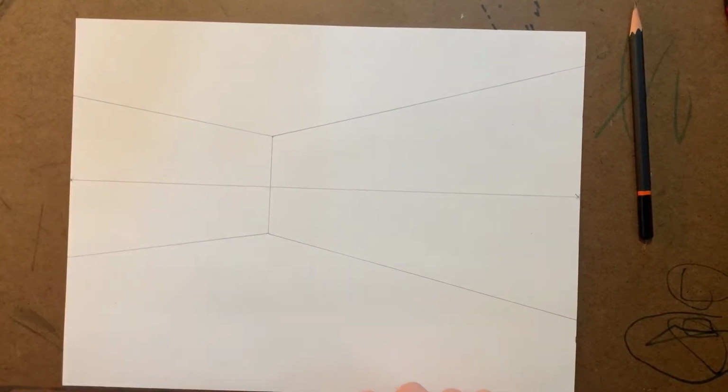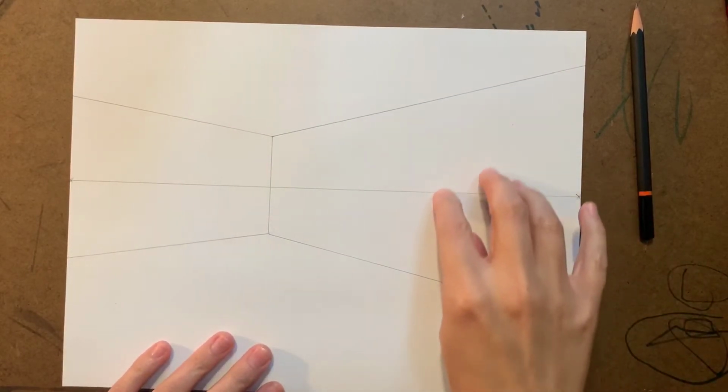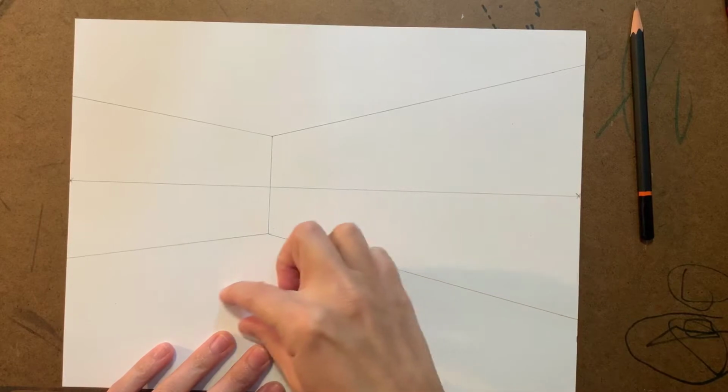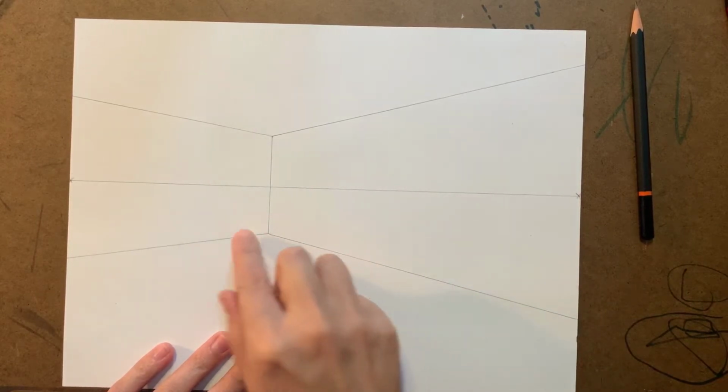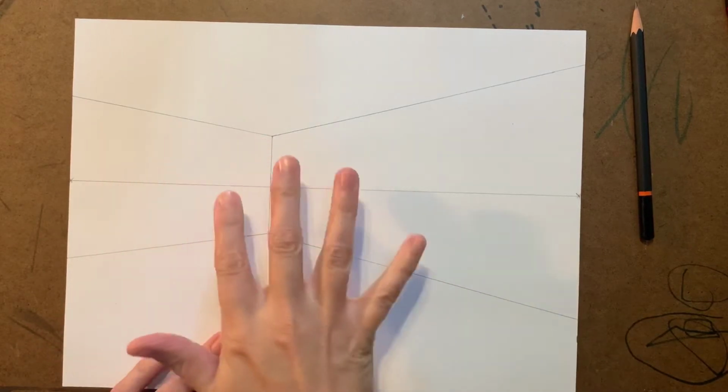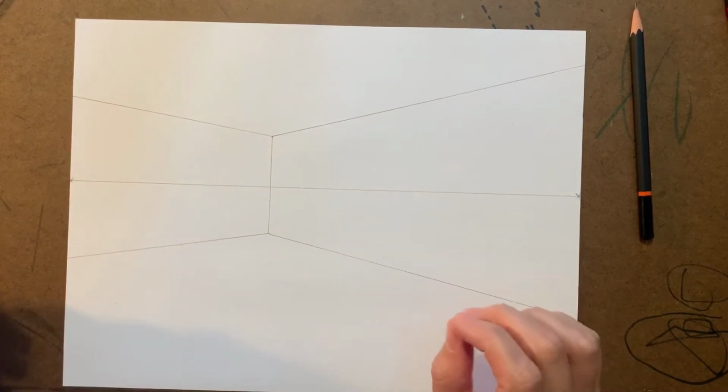So here's what I'm envisioning for this room. I think I want to show some kitchen cabinets and a stove over here. And then maybe the kitchen counter extending from the wall right here. And maybe a table and chairs over here with a window or something on the wall. So that's what I'm thinking that I want to show.